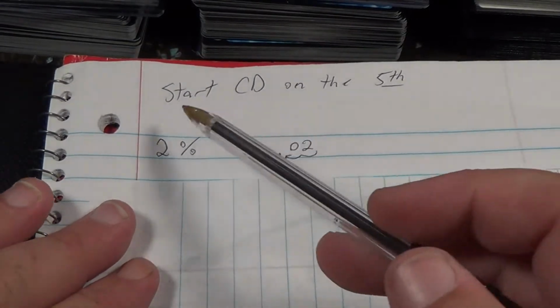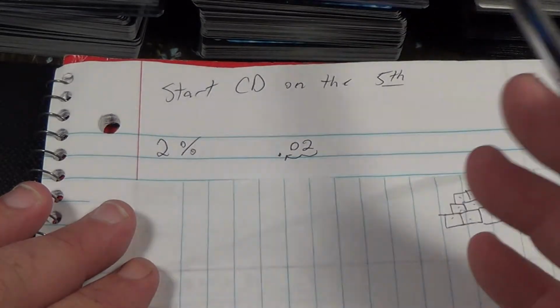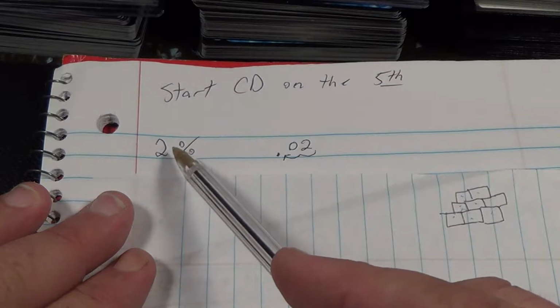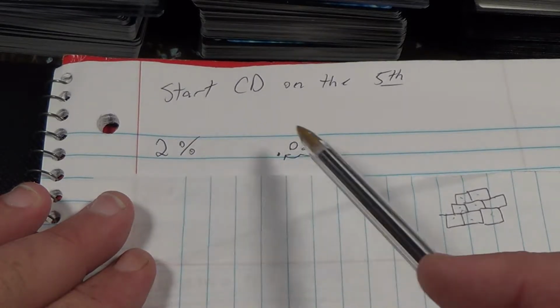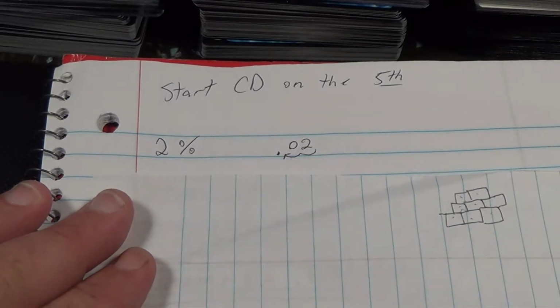Alright, say you start a CD on the 5th, or 6th, or 7th, or 13th, or whatever day of the month it is, at 2% interest. There's a decimal right here. Turn the percentage into a decimal. So 0.02 is 2%.